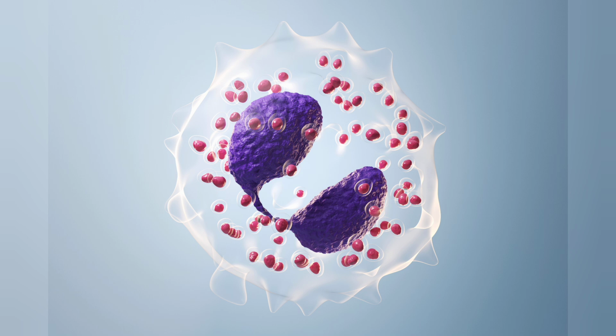Then a protein that is present in the granules of the eosinophil called the major basic protein is released from the cell, and this protein damages the surface of the worm.